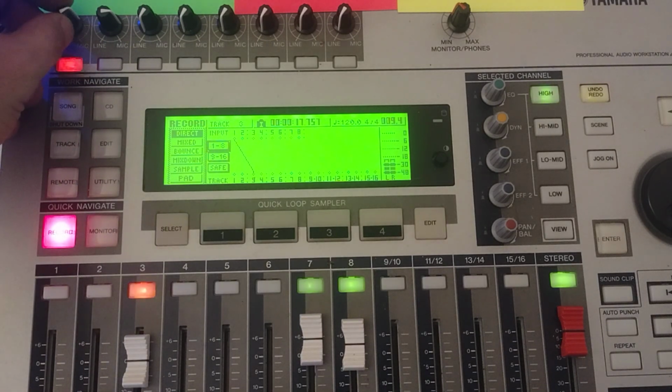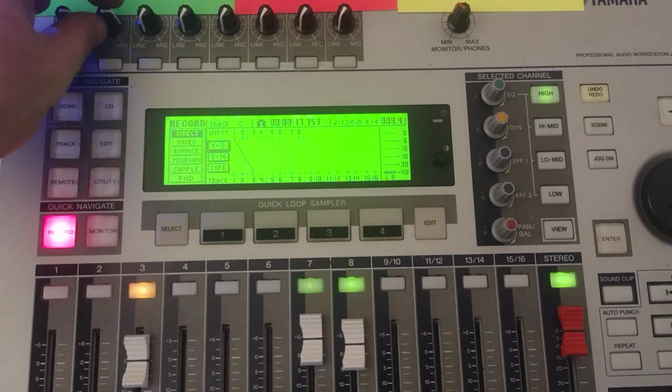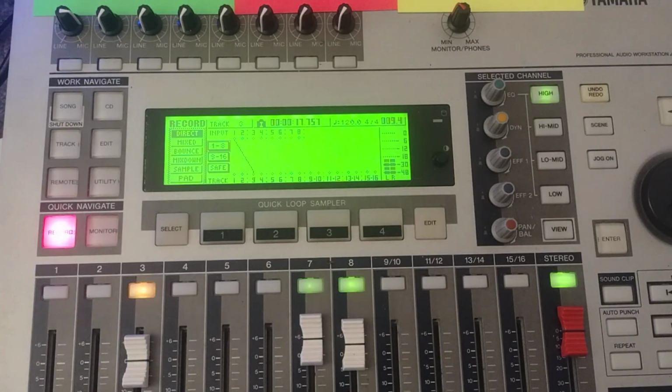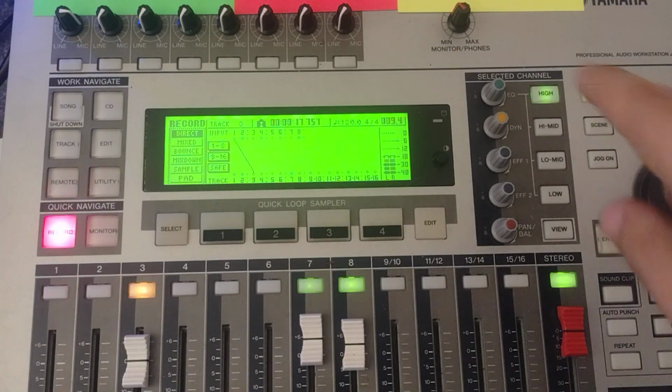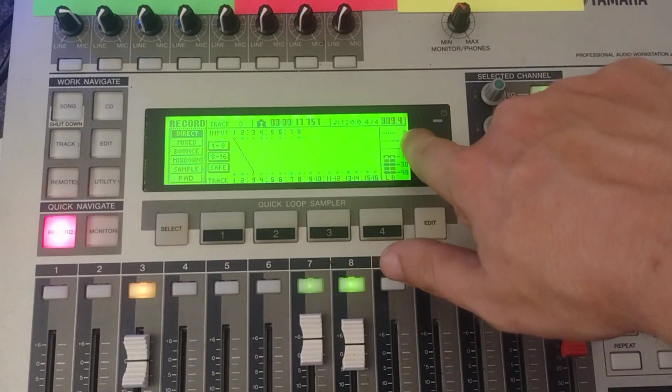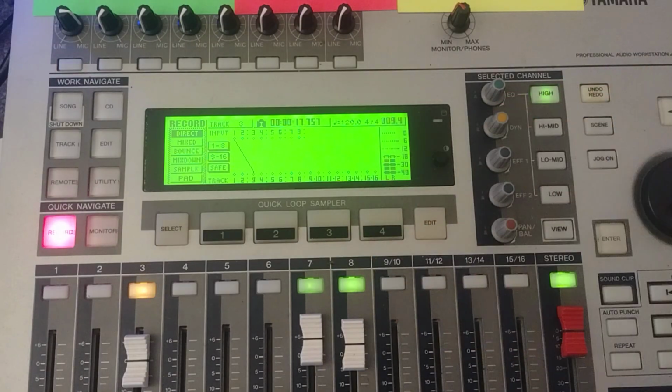So let's see if we can even demonstrate a little bit of what I'm up to. Over here, you typically don't want anything hitting into that upper line when you're recording. I don't think I'm loud enough to test the limit here. Let's see how far I can get.